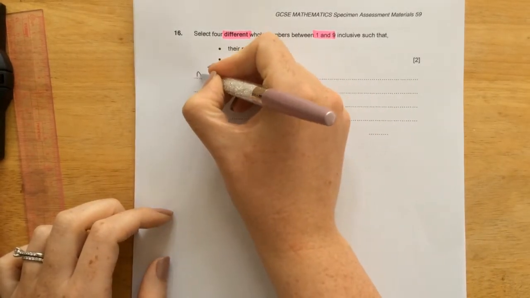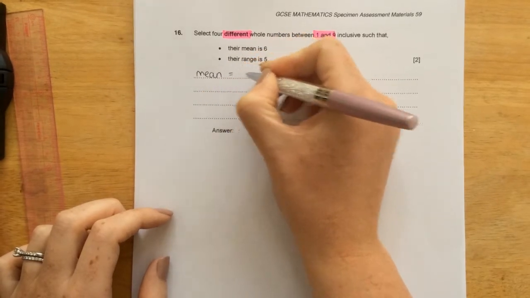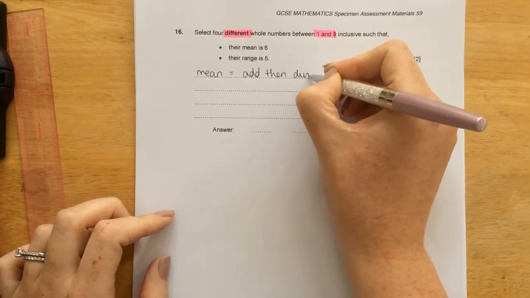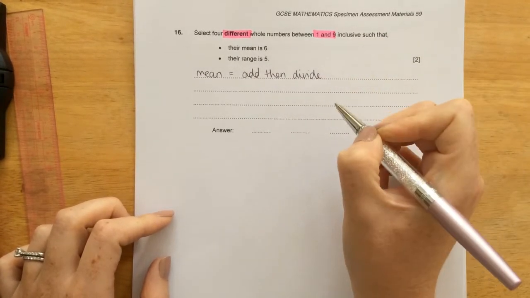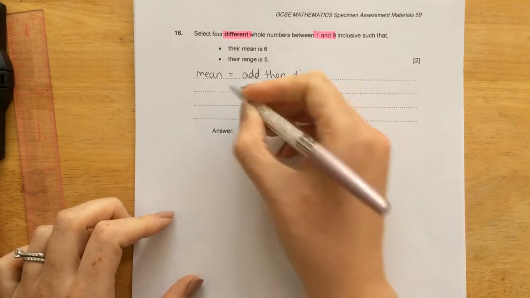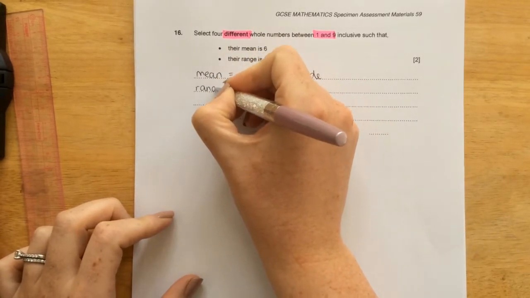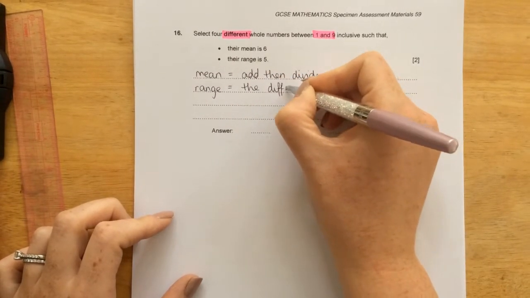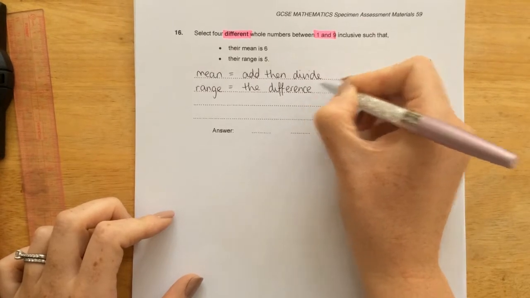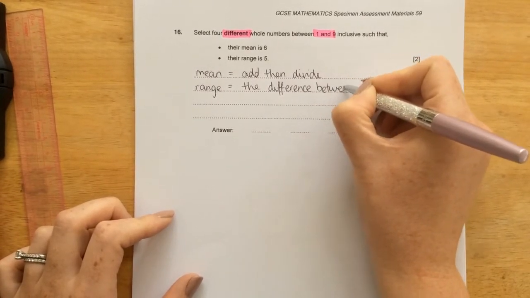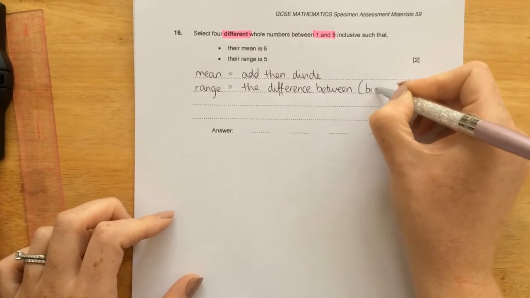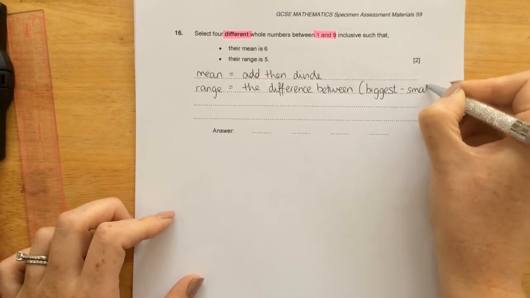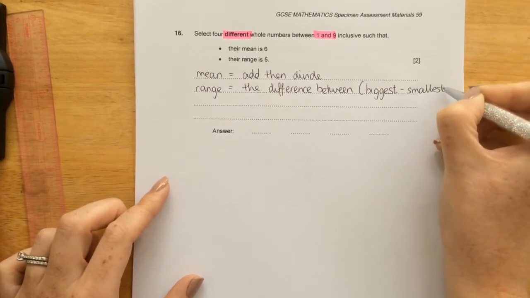So the mean, you have to add, then divide. So you add up all of the numbers and then divide by however many numbers there are. The range is the difference between. So then you should have the biggest, take away the smallest number.